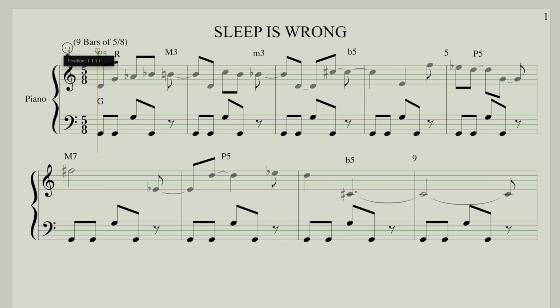And also, what I have just done is I've muted the treble right hand part for this, and so I'm just going to isolate this bass line, which is in 5/8. So let's take a listen to that.